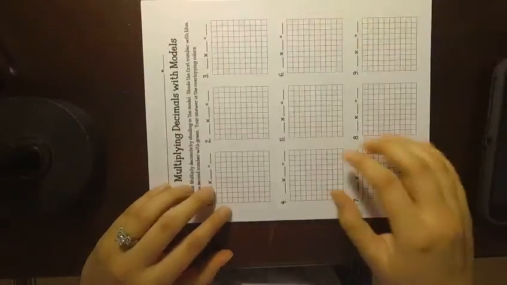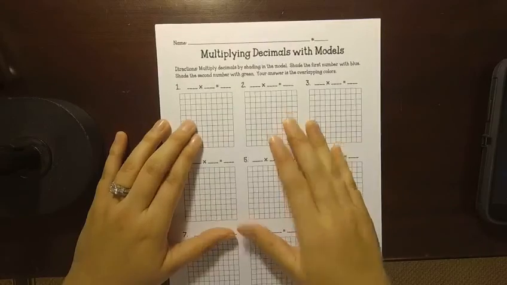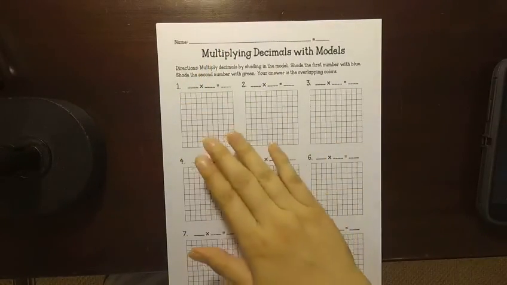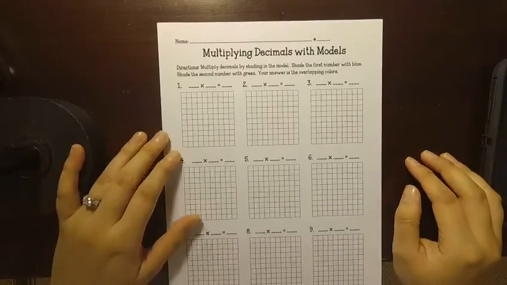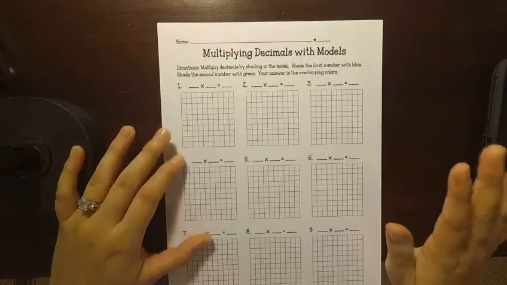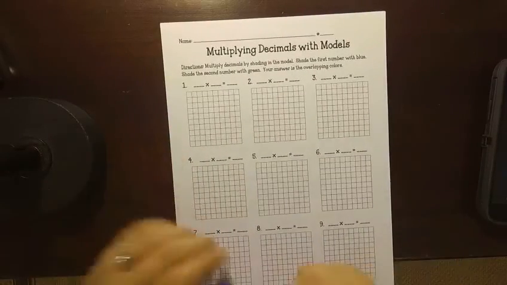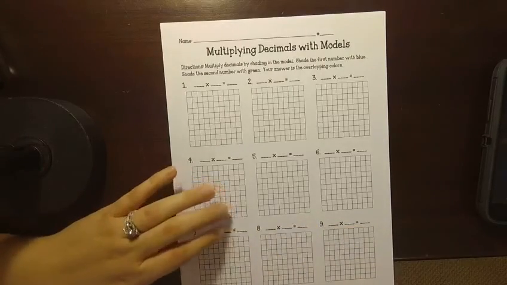Alrighty. Now, in front of you, you have a paper that looks just like this. Multiplying decimals with models. So, for the first one, I want you to please just pay attention, look. You don't need anything. Just watch, and of course, feel free to pause the video at any time. So, to begin with, I want to show you whole number times a decimal.